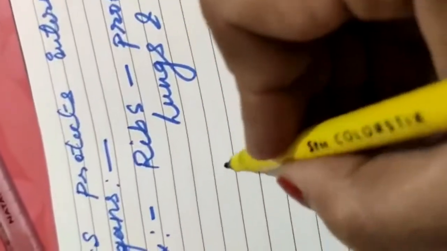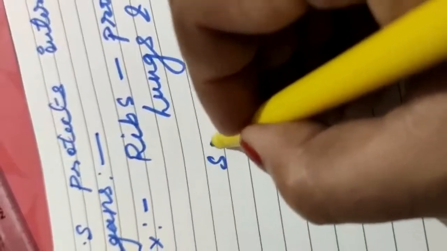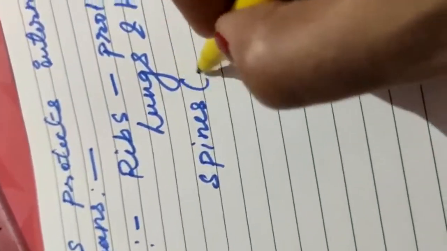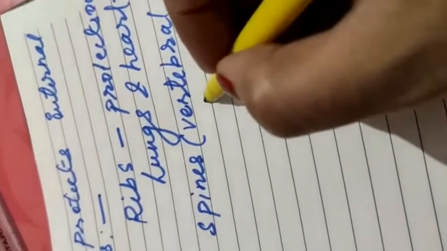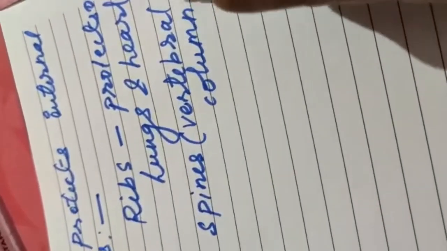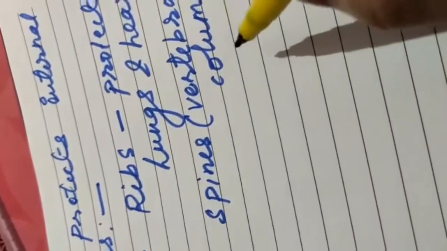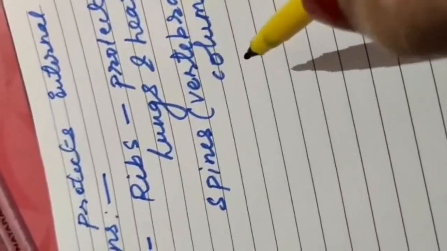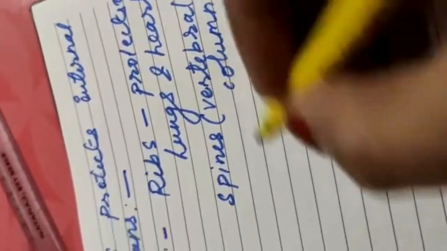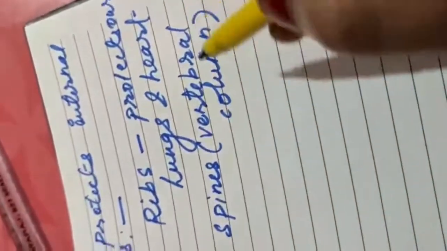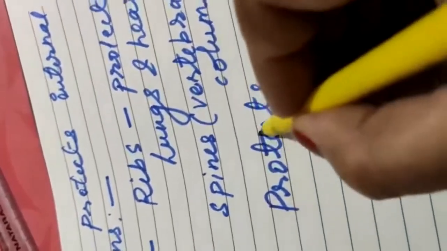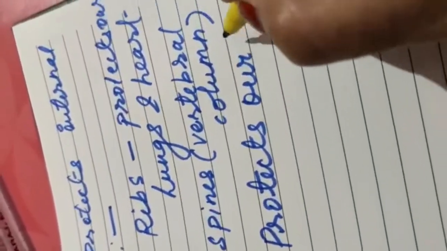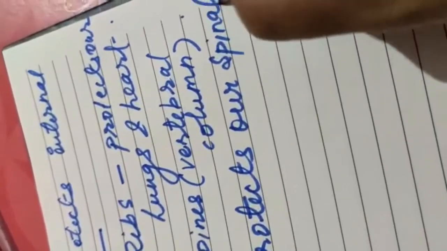In this way, the next bones, the bones of the spine or vertebral column, also protect. The bones of your vertebral column protect your spinal cord.